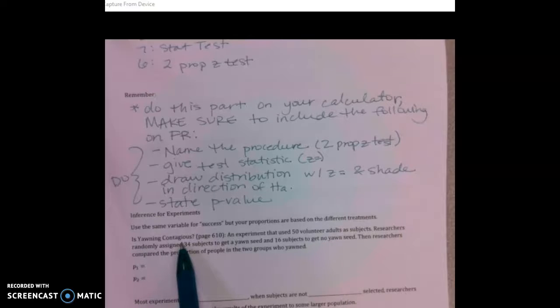So is yawning contagious? An experiment that used 50 volunteer adults as subjects. Researchers randomly assigned 34 subjects to get a yawn seed and 16 subjects to get no yawn seed. The researchers compared the proportion of people in the two groups who yawned.